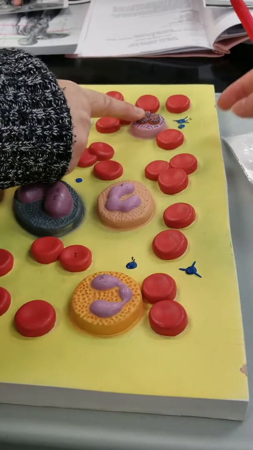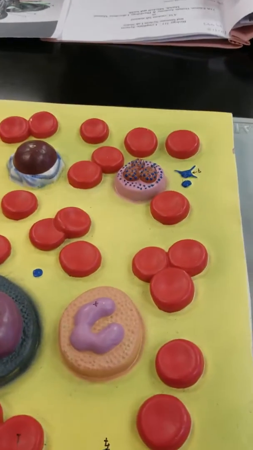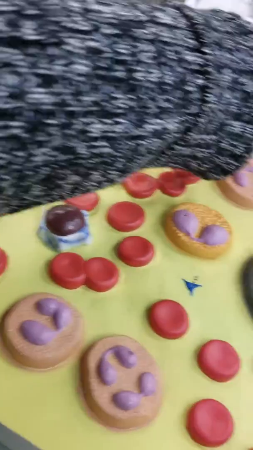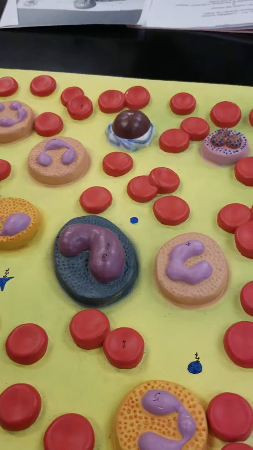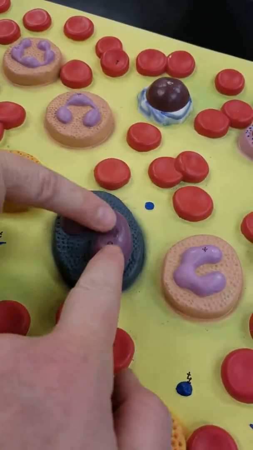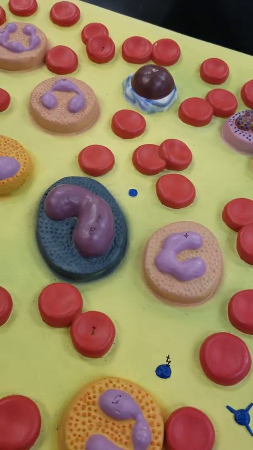Basophil, B for bean. They look like beans. Leukocytes are the larger ones, it's like the eclipse. Larger. What about this one? Lymphocytes. What about this one? This is just one. It's a monocyte.